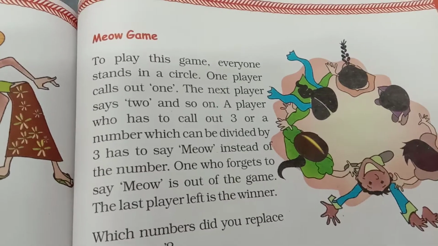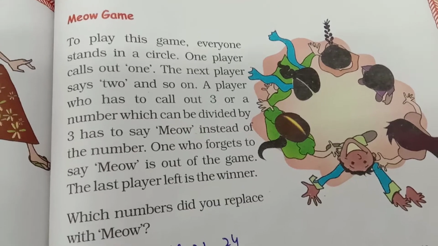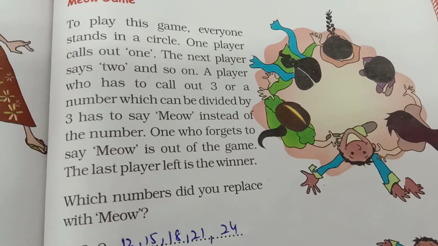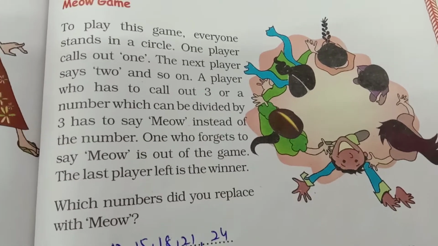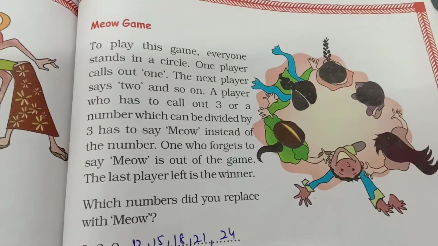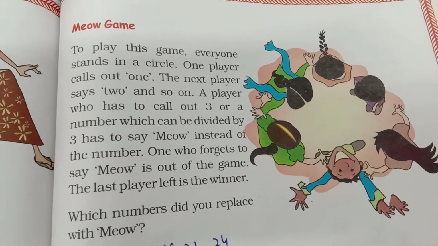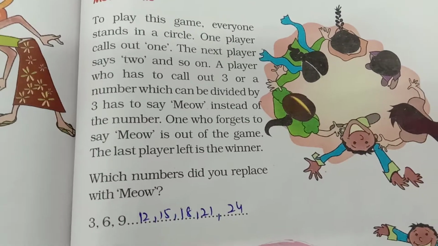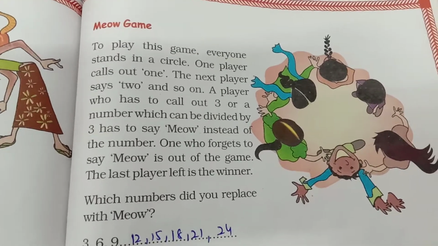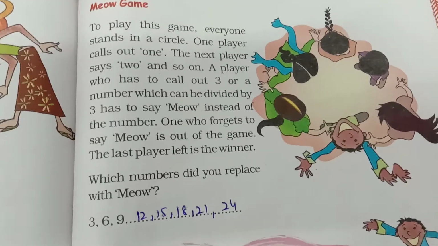A player who has to say 3 or a multiple of 3 has to say meow. That is, when 3 comes, 6, 9, 12, 15, 18, 21, 24 and so on. When these numbers come, the players have to say meow. If they don't say meow and say the number instead, then they will be out of the game. Like this, we can continue the game. The last player who is left is the winner.